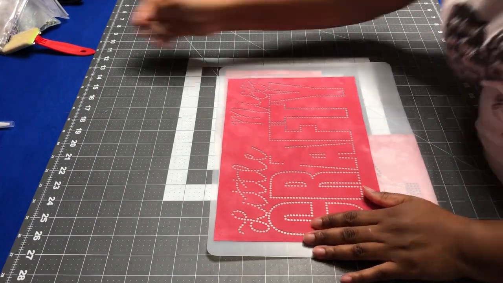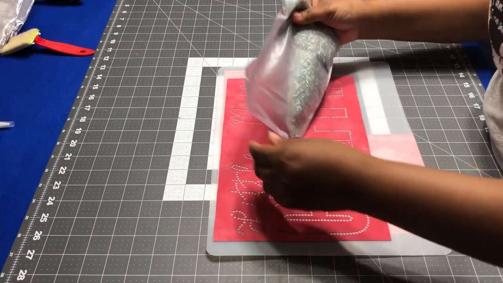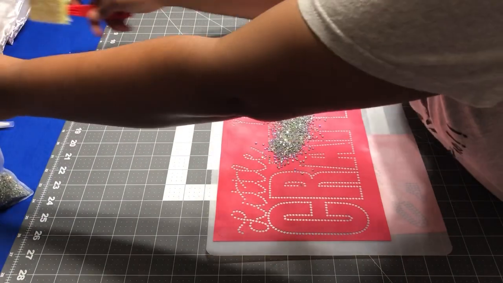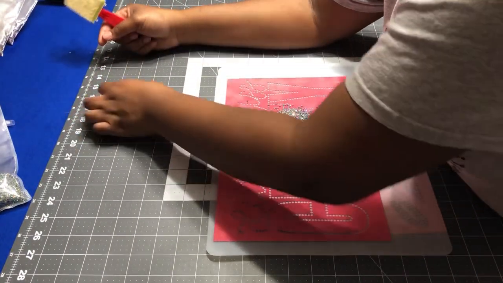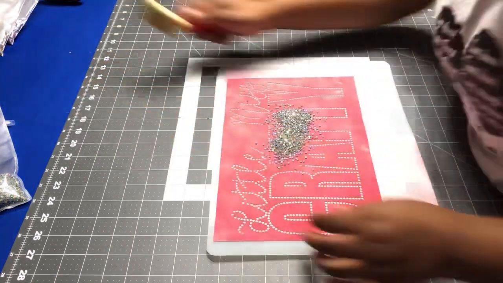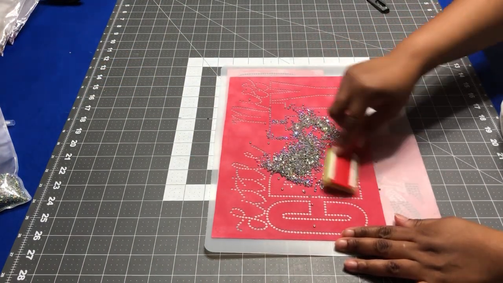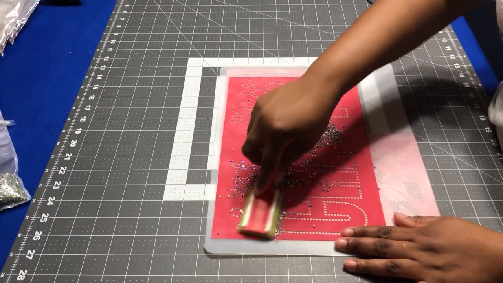I'm gonna start with the outline. For the outline, I'm gonna use Crystal AB. So you need to dump those stones a good amount, and then you're going to brush it in a circular motion.